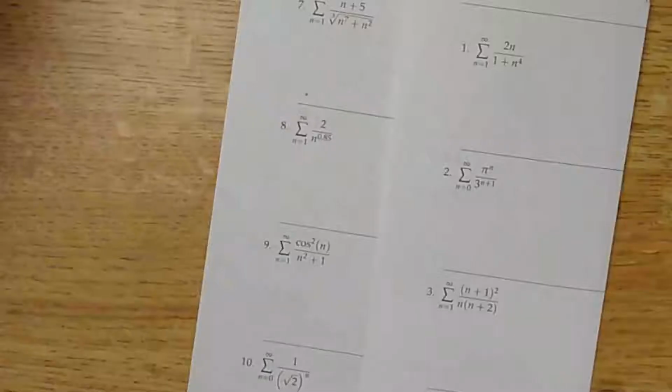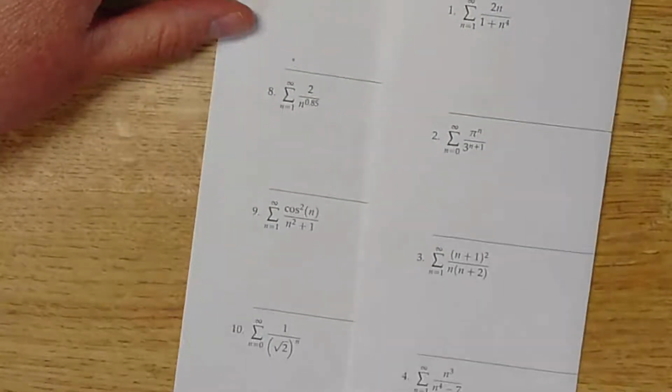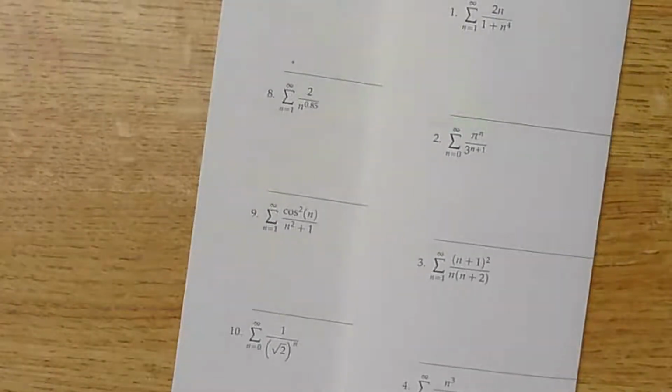Okay, so ultimately what you'll do is you'll have a sheet list that has a bunch of different series on it, and you're going to be able to determine which different tests to use, apply the rules of that test correctly, and then write up your conclusion. And that write-up is going to be a little bit like the mini write-ups that we were doing in section 7.7. Okay, so I have some resources for you to help you with these steps.